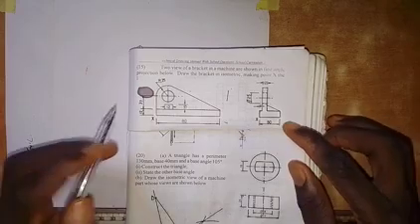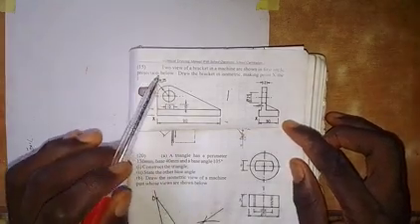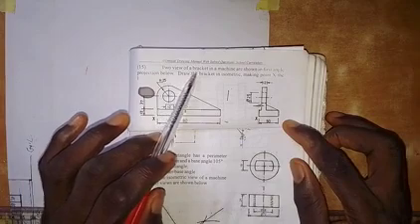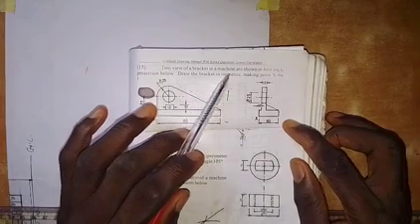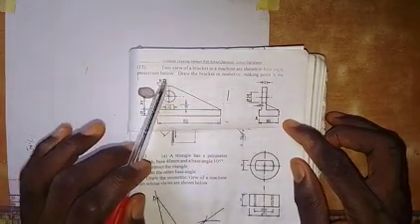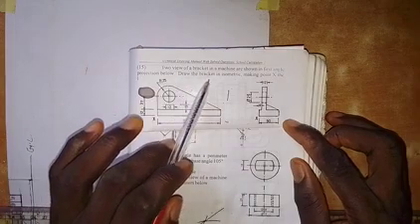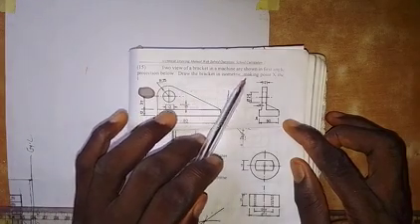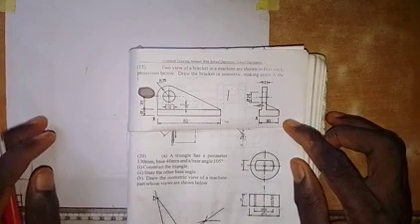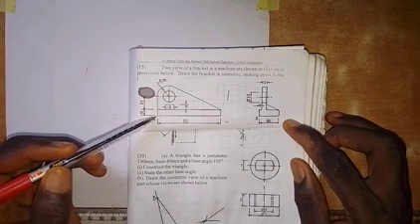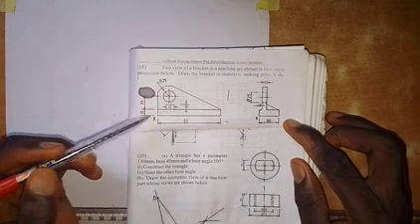To my channel. Now here we are going to solve this problem, as we are told here that two views of a bracket in a machine are shown in first angle projection below. Draw the bracket in isometric, making x the lowest point. Okay, so this is point x, which is made the lowest point.